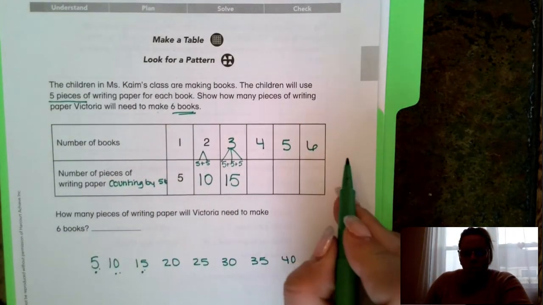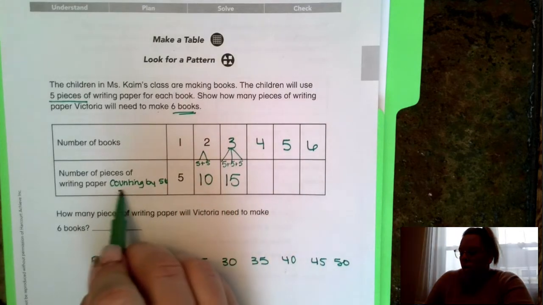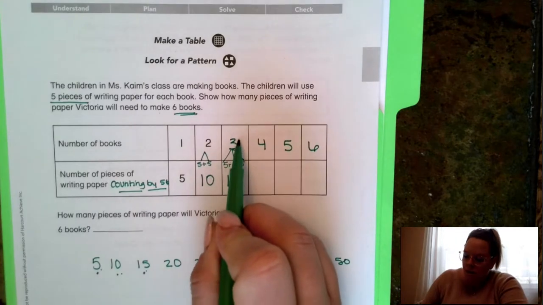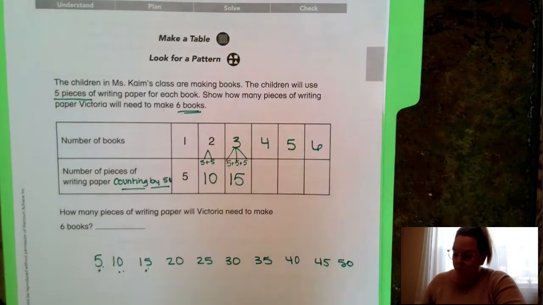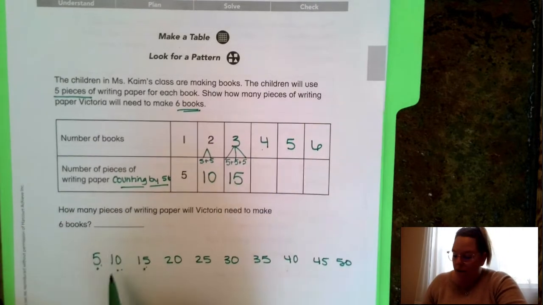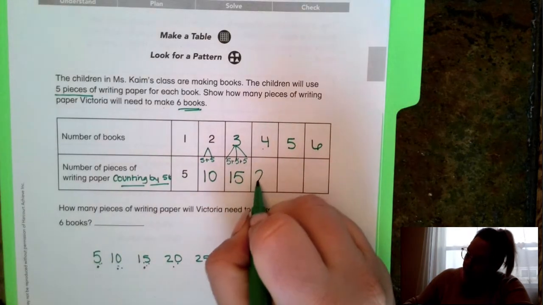My number of books goes up by 1. Down here, my number of pieces of paper, we're counting by 5s, and it's going up by 1 group of 5 every time because this is just going up by 1 book every time. 4 books, we need to go up 4 spots. 1, 2, 3, 4. 5, 10, 15, 20.